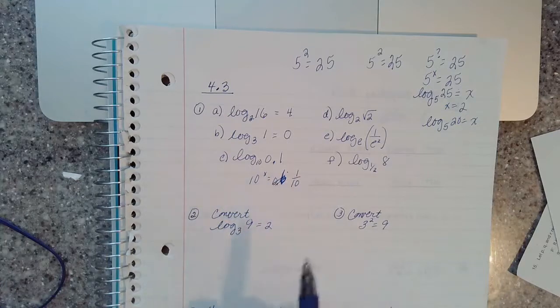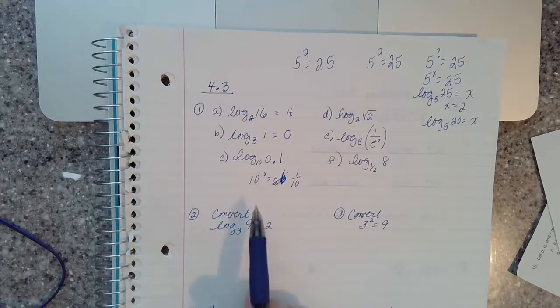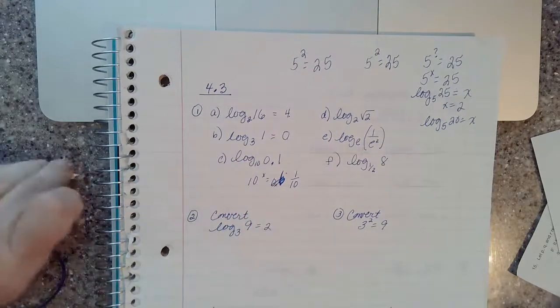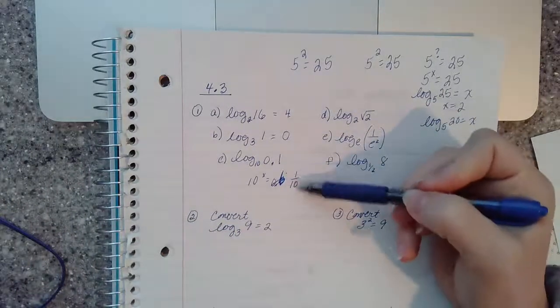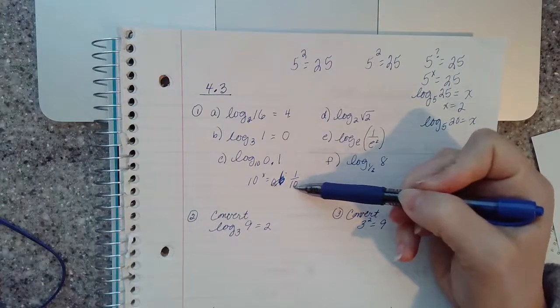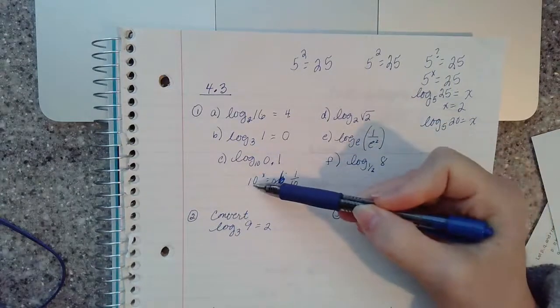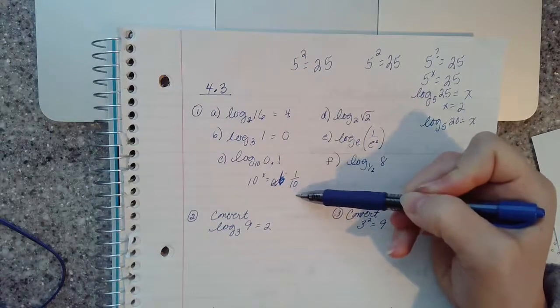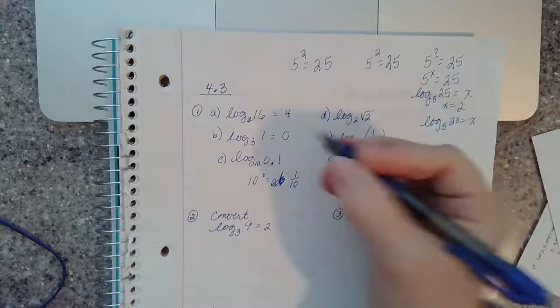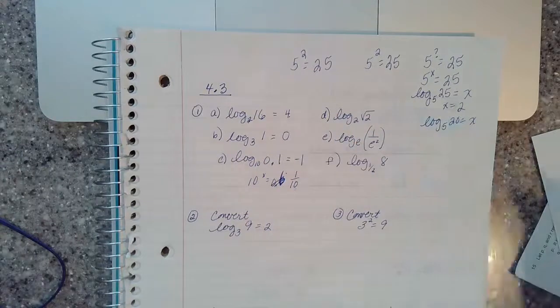We're going to use this, and it's going to come up again in this section. I'm not sure we've used this in a while, but when you take a base to a negative exponent, it puts it as a fraction. It moves the base to the denominator. So 10 to the negative 1 would make the 10 show up in the denominator. So again, negative powers are what make our fractions.